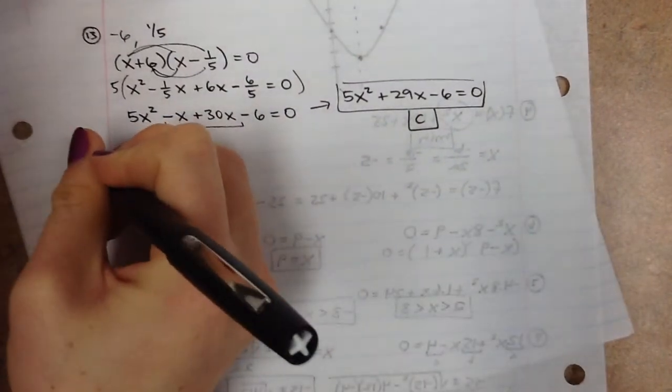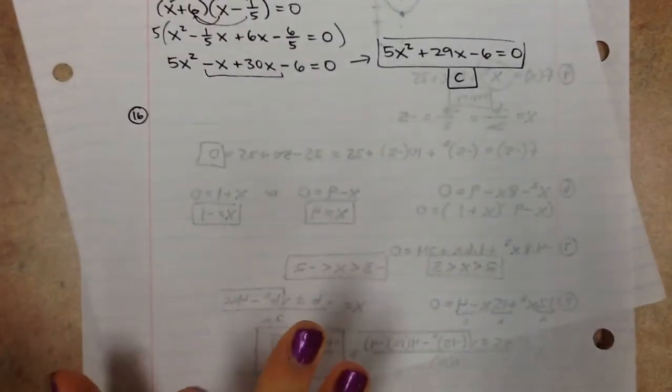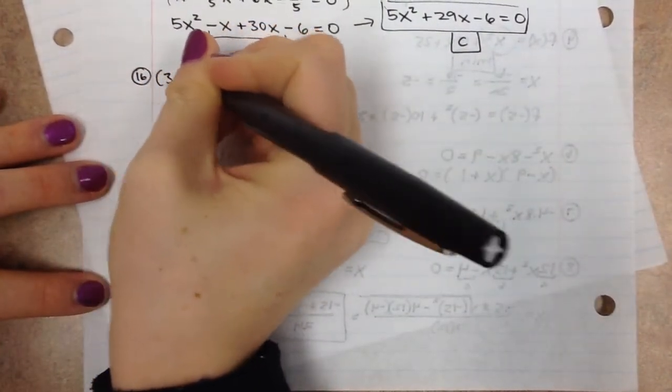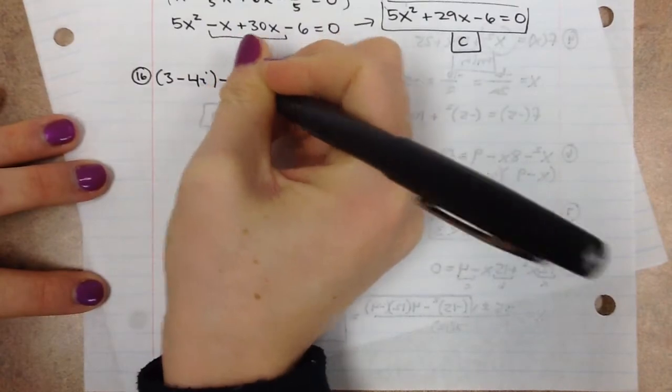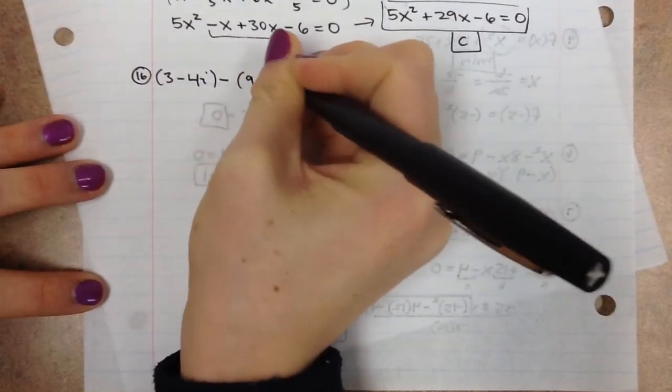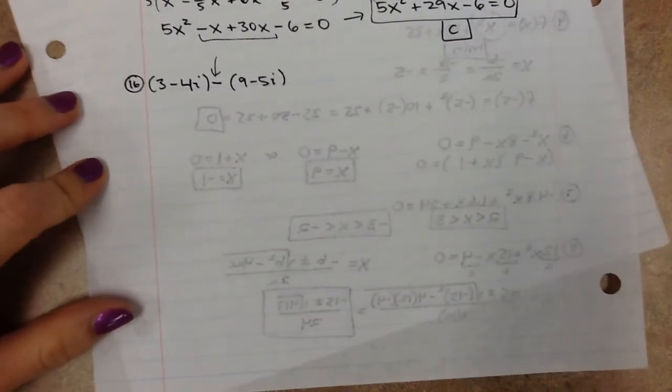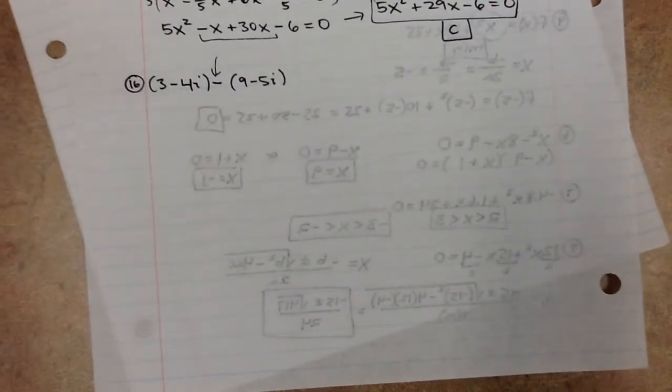Okay, number 16 and 17. 16, this is a complex number thing. So 3 minus 4i minus the quantity 9 minus 5i. These ones are pretty easy. First of all, pay attention to whether there's subtraction, addition, or nothing in the middle. Obviously, if there's subtraction or addition, you're adding or subtracting. If there's nothing in the middle, that means you're FOILing. So here, since there's subtraction, make sure you're subtracting.